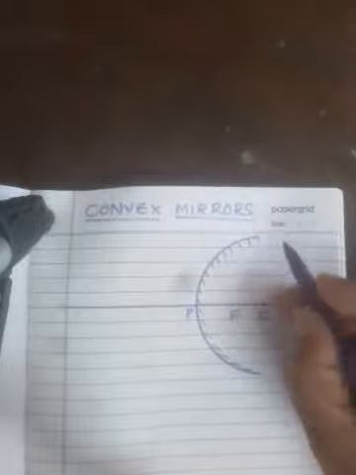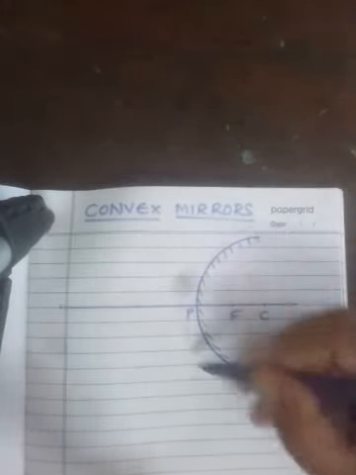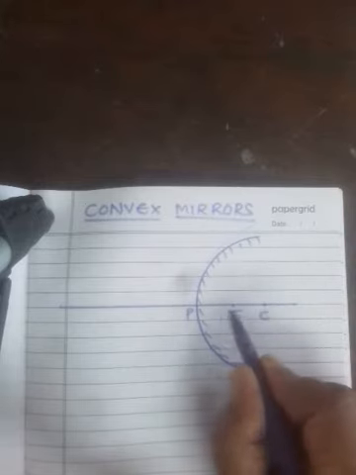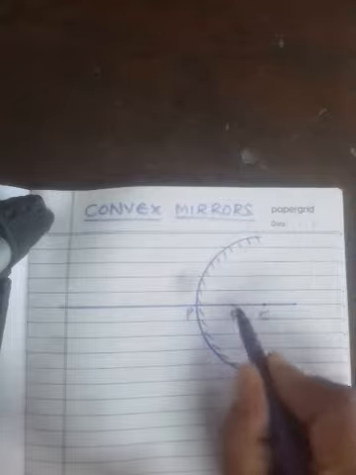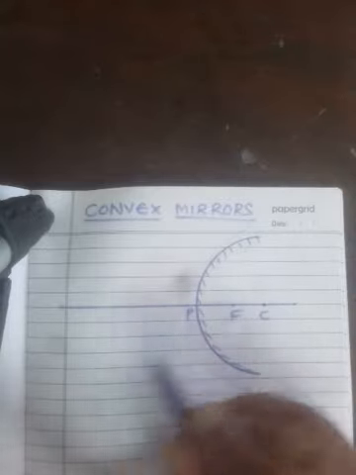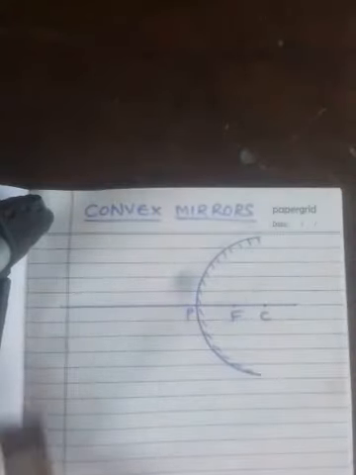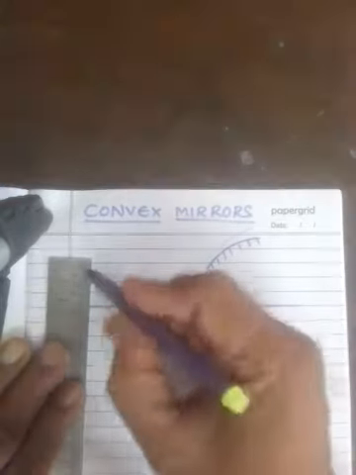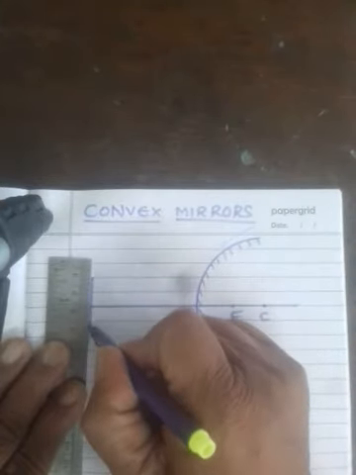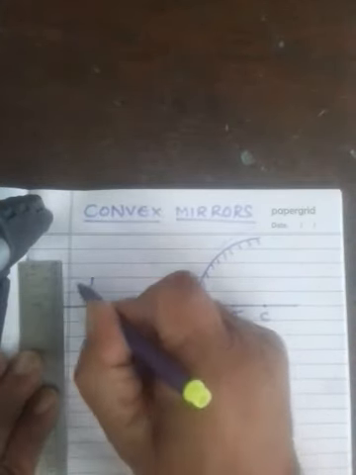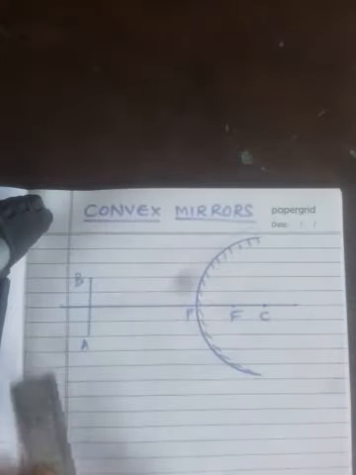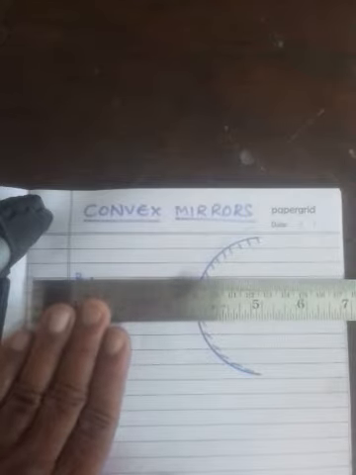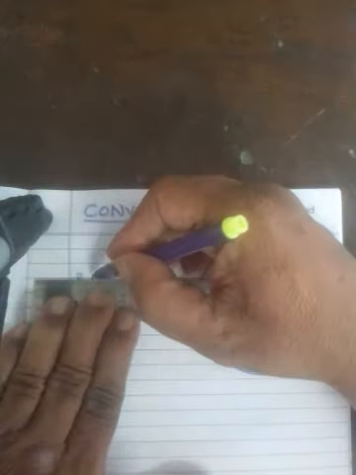I have drawn one convex mirror, which is bulged outwards, with radius of curvature 4 centimeters. This is center of curvature, focus and pole. Now we will keep one object at infinity. When the object is kept at infinity, you draw the object half above the principal axis and half below the principal axis. This is because when the object is at infinity, the rays of light will be coming parallel, or we draw them parallel to principal axis.